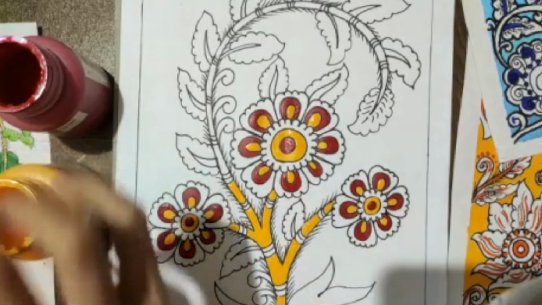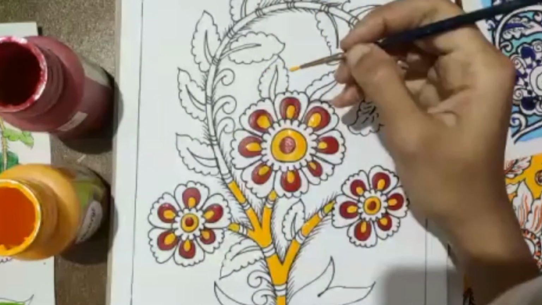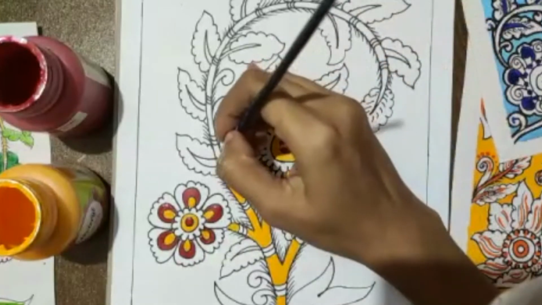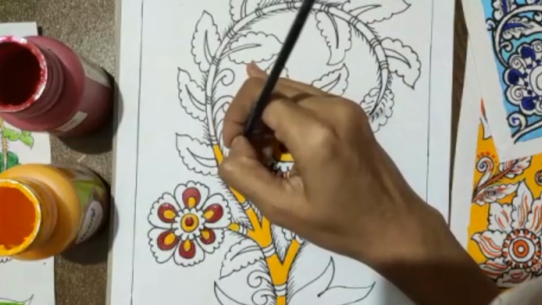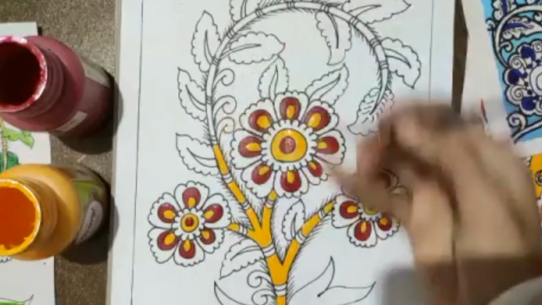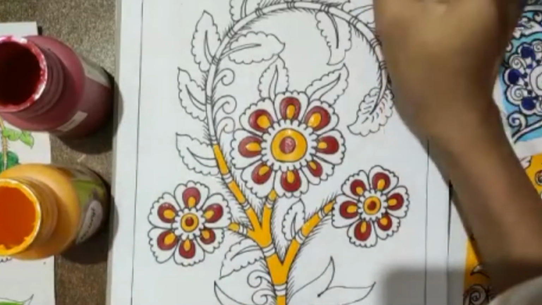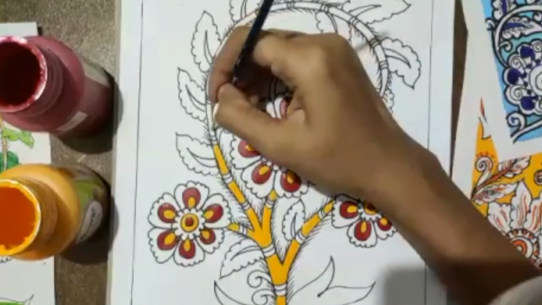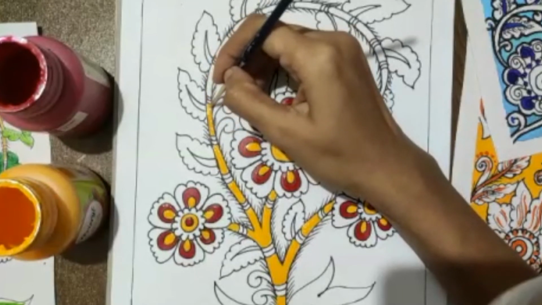So if it is anger, they use red. If it's a demon, they use green. They have a lot of other aspects like this which they consider. They also say that if you are a true Kalamkari artist, you will know what colors to use where, so they can differentiate whether the person who made the work knows about Kalamkari or not.